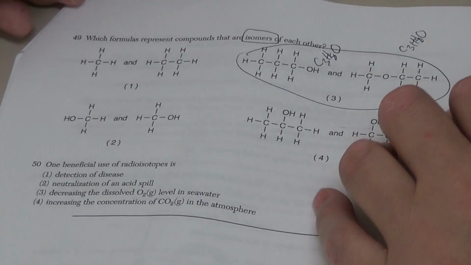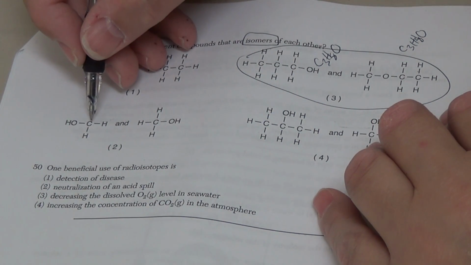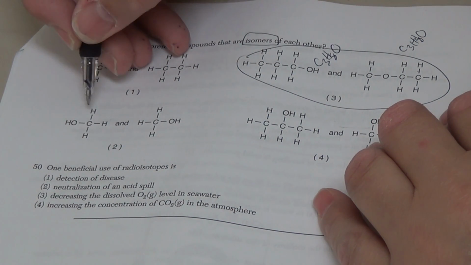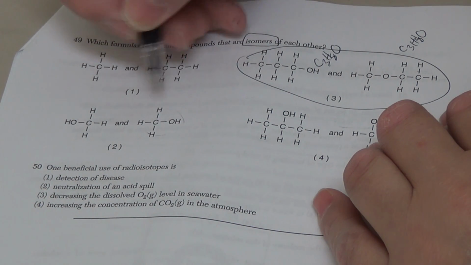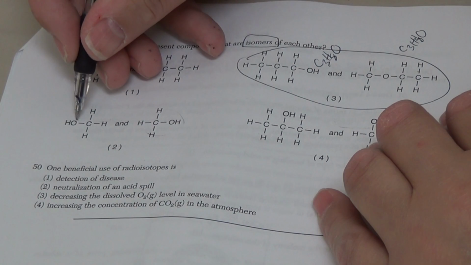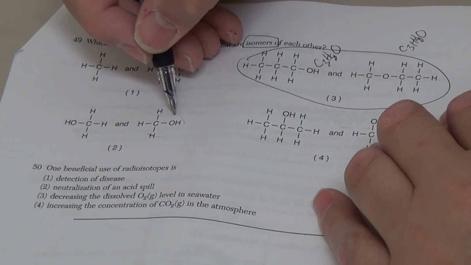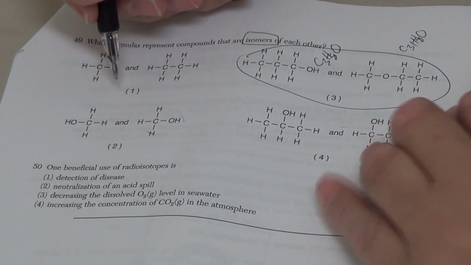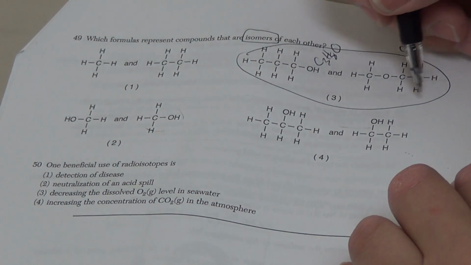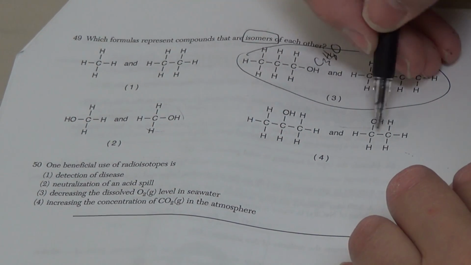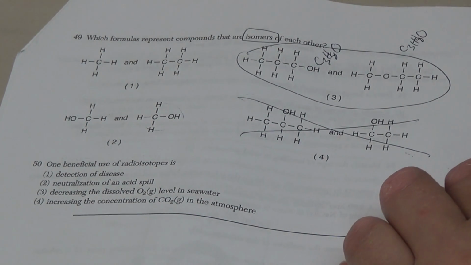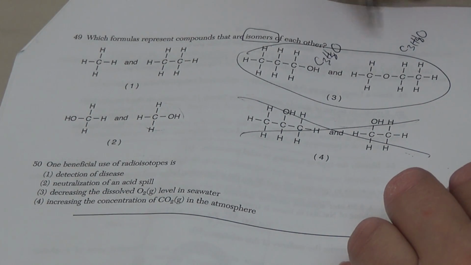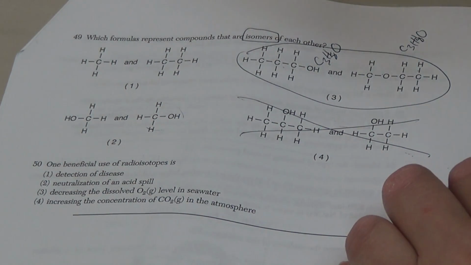Well, why are the rest of them not isomers? Well, this is CH4O, and this is CH4O. But they're the same molecule. This is methanol, that's also methanol. So they're not isomers. What about choice 4? Well, this has 3 carbons and that has 2 carbons. So right there, that just sort of puts the kibosh on that. Same molecular formula, different structural formula. That's what an isomer is all about.